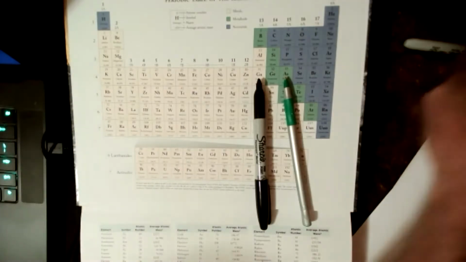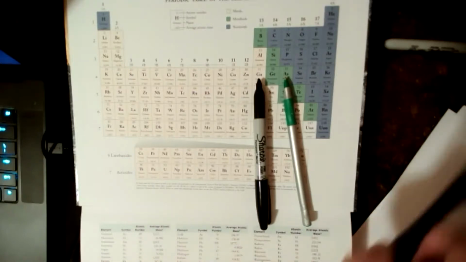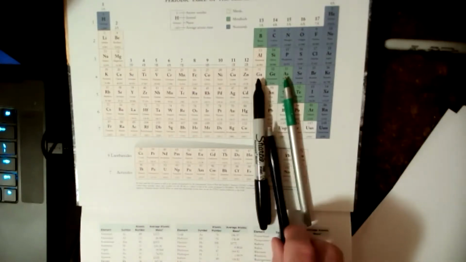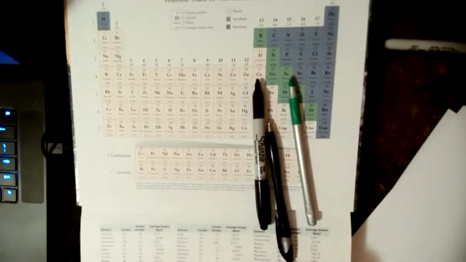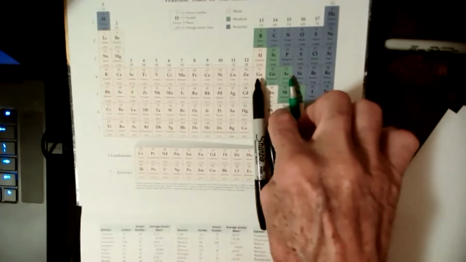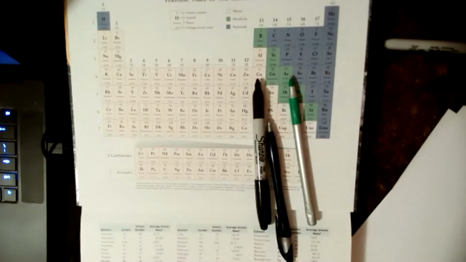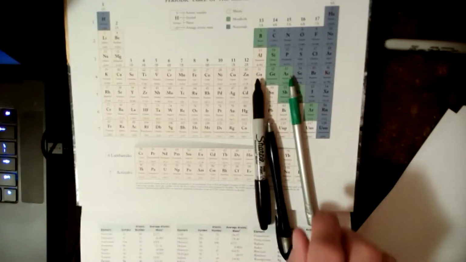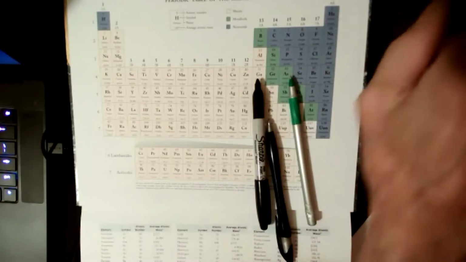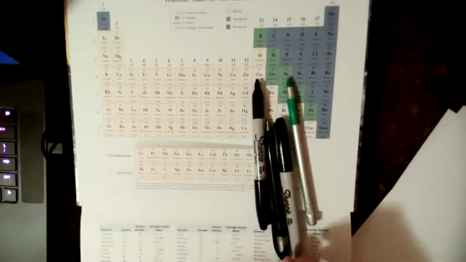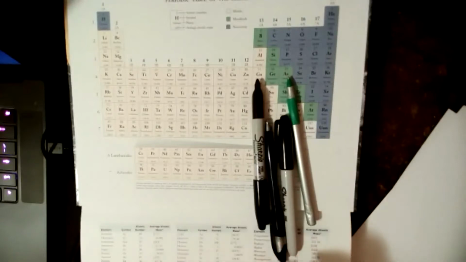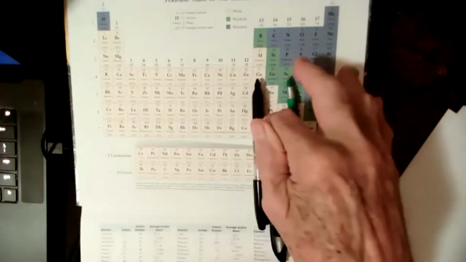Lead is down below. Now, what's the other one? Antimony. It's right there. So now I'm looking at gallium, arsenic, tin, and lead.